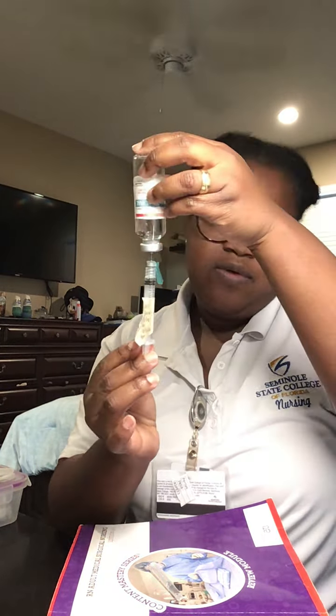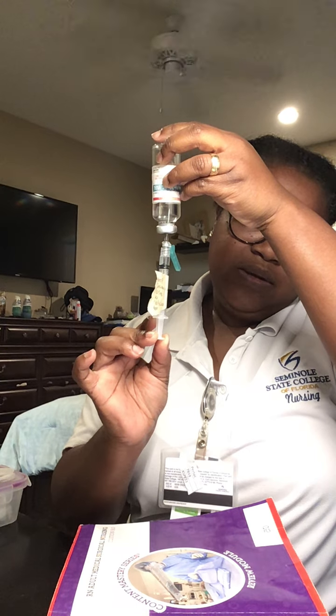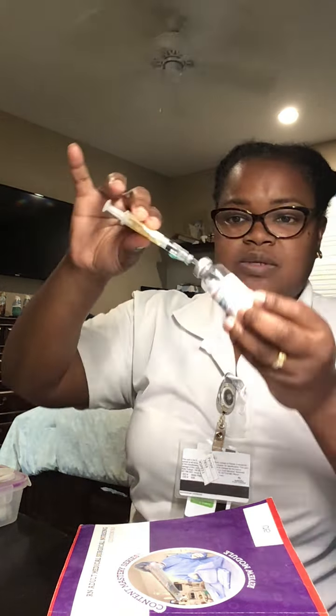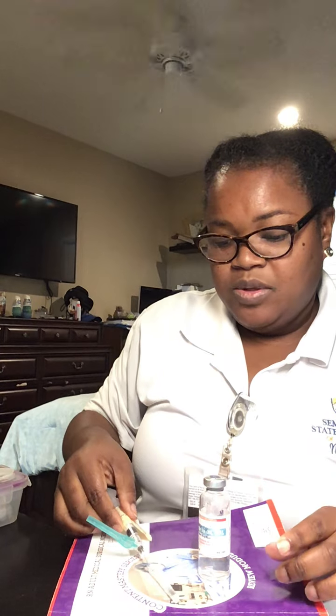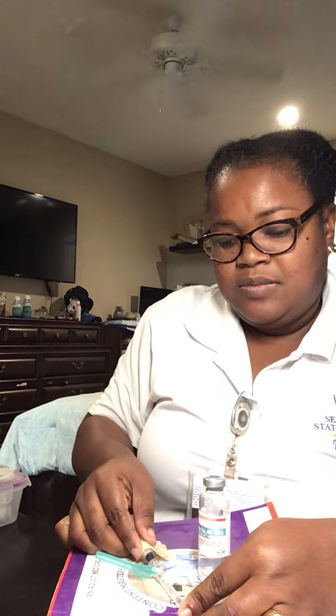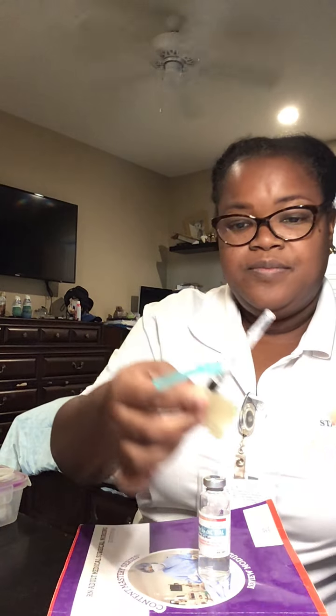If I have any bubbles, I have to just tap it, or I can return the liquid to get rid of any air inside. Okay, I switch, take it off and recap without touching, because I don't want to have any accident. Okay, this is done. That was influenza for intramuscular.